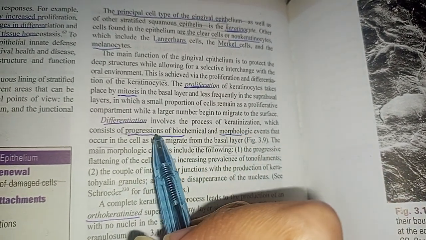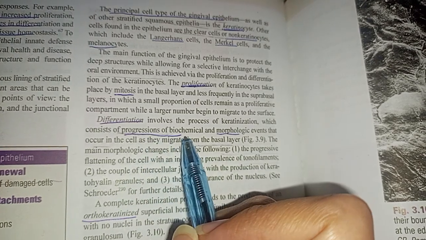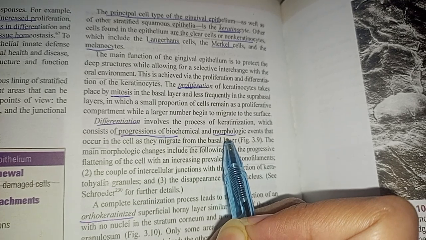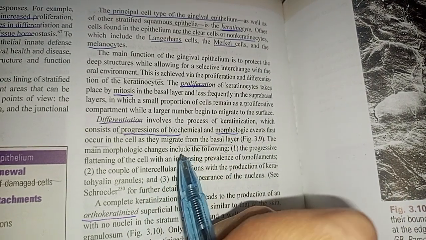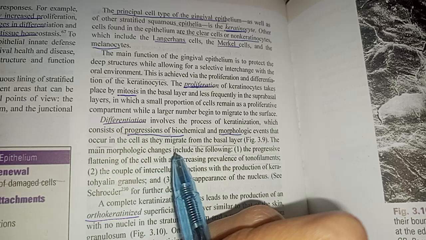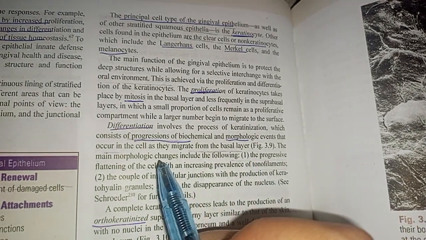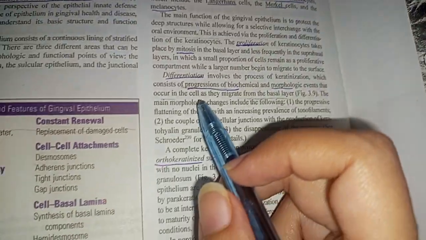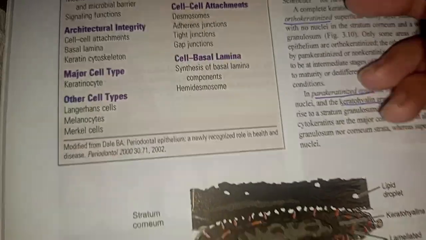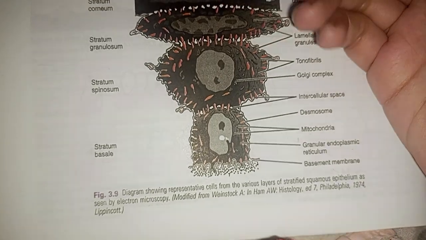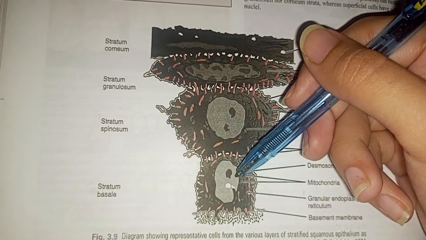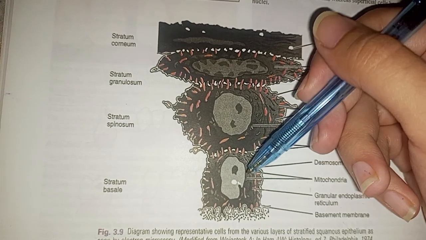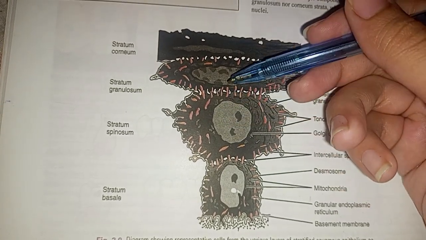Basically it consists of physiochemical and morphological events that occur when the cell migrates from the basal layer to the surface layer. The main change is the flattening of the cell, as you all know. You can see here in the diagram: these are tall columnar cells, then you have a little bit cuboidal, then it becomes flat.